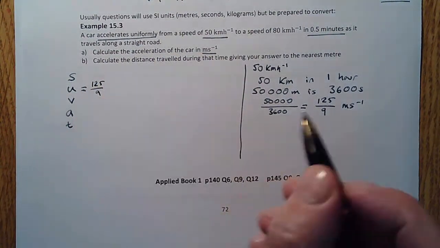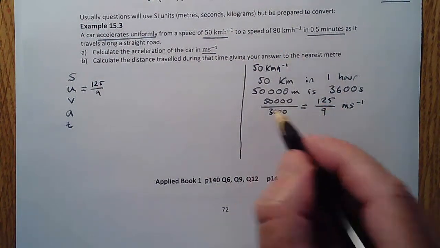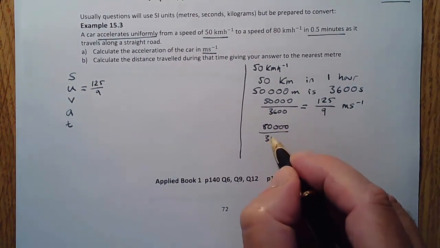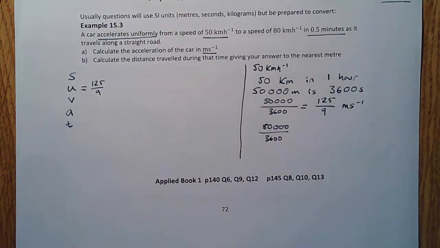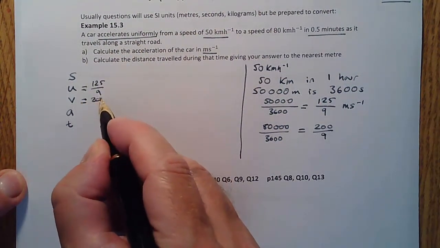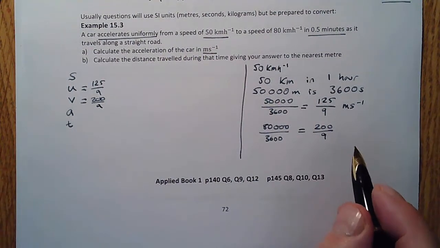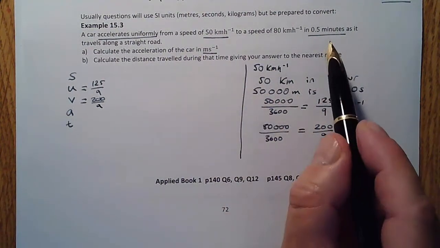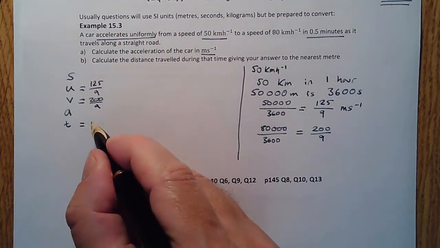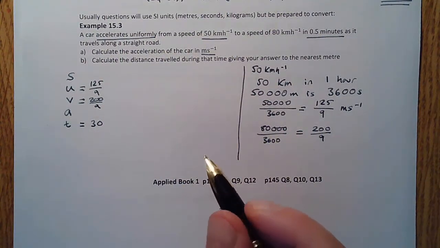Okay, and then I've got to do the same thing with 80 kilometers per hour, so I can now see the pattern. So 80 kilometers per hour is going to be 80,000 over 3,600, which is going to give me 200 over 9 for v. Now I haven't put the units on that, that's okay, it's not a final answer. Final answers must have units. And the time it takes is 0.5 minutes, which, I need to work in seconds, so I need to say t equals 30.